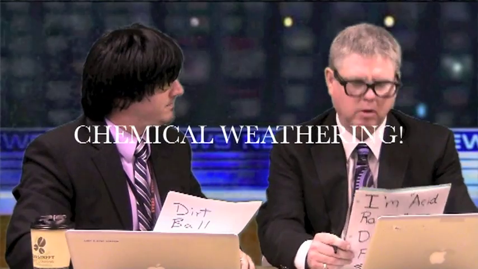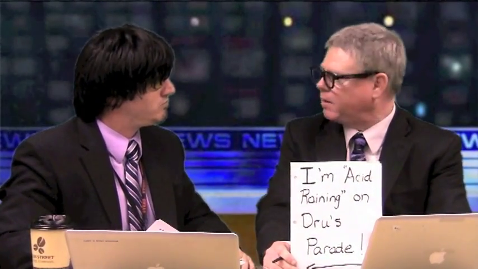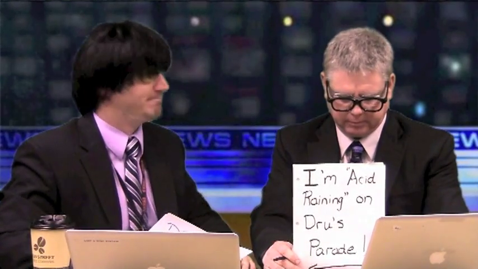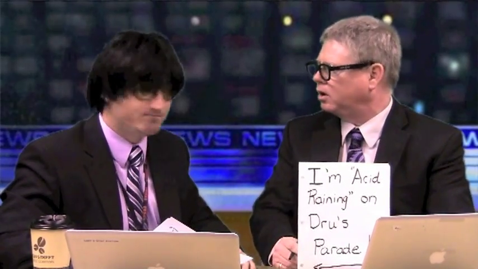Alright, Tim, now another type of weathering is chemical weathering. How does this work? Chemical weathering is when the rock material is changed due to reactions with chemicals in the atmosphere. Oxidation is a form of chemical weathering. Oxygen in the atmosphere reacts with the rock and causes oxidation to occur. A simple example of that would be a rusty nail that you might see.